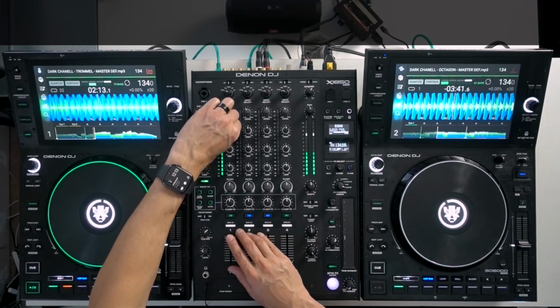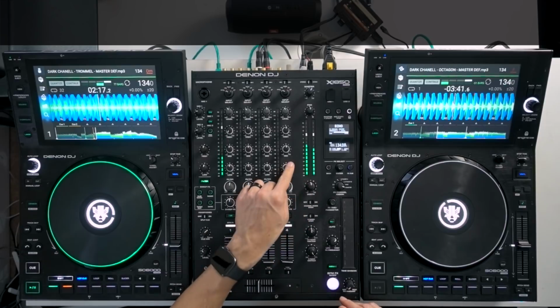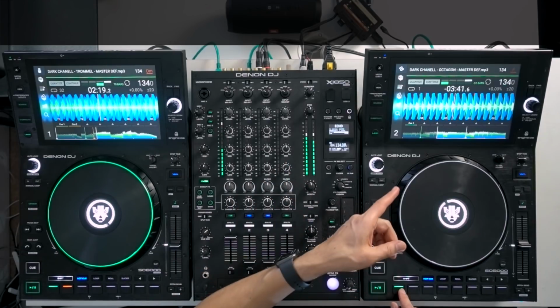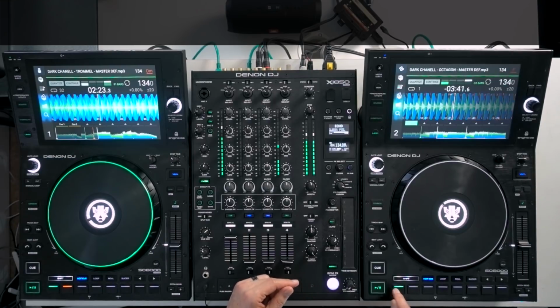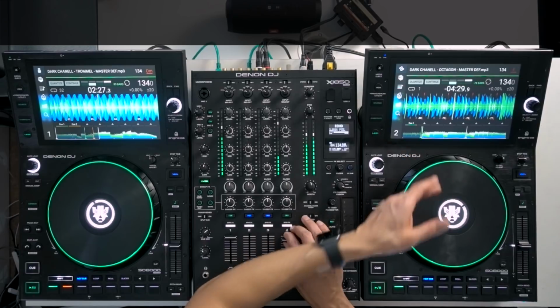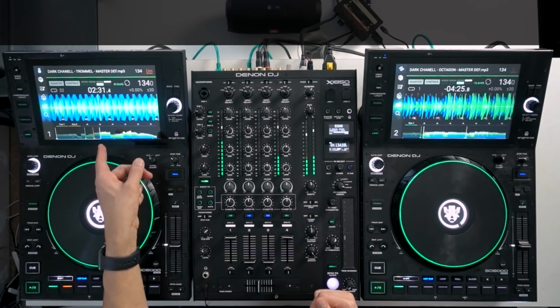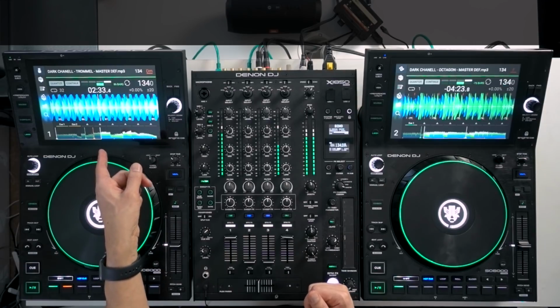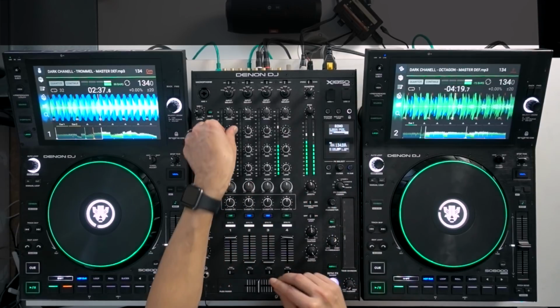I'll take out the high end EQ here, the high EQ out of here, no bass over here. We're gonna listen to the high end of this track. Over here, there's going to be an amazing ride, and actually I might just want to hear that and not the high-end EQ from this one.